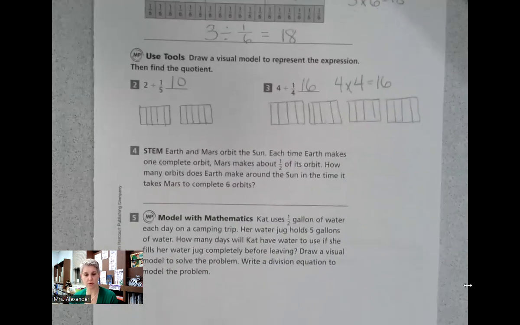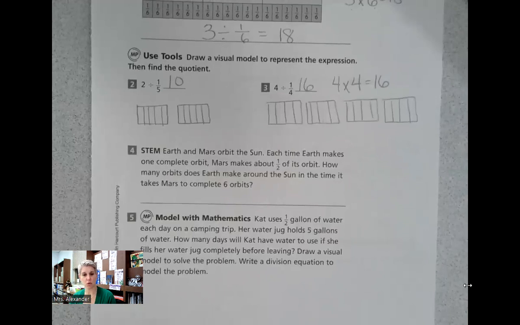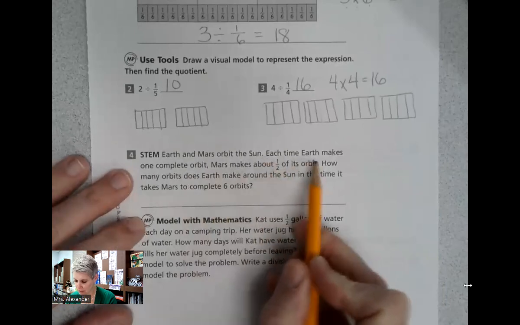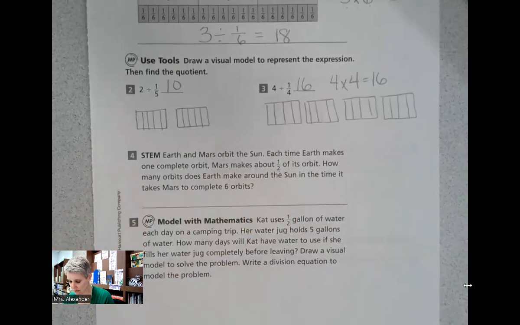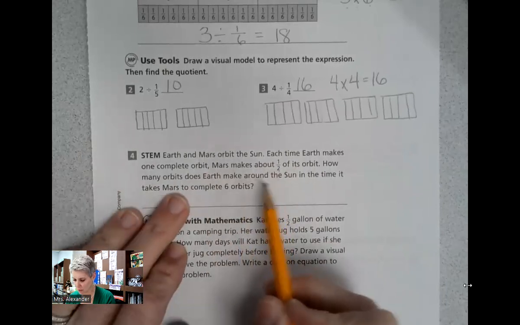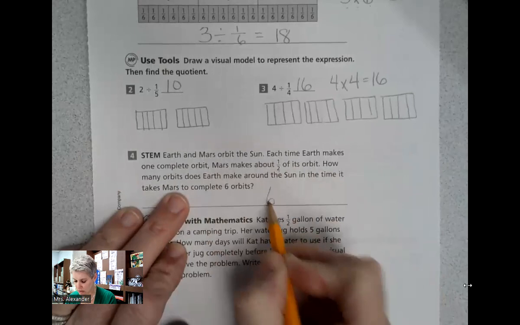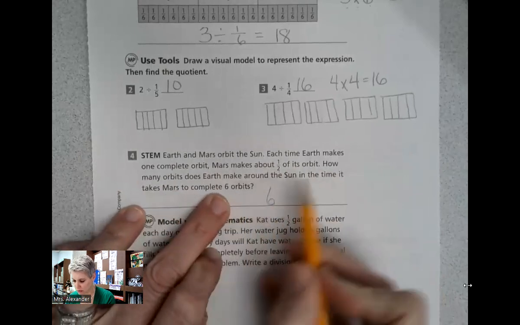Look how this one goes with your science. Earth and Mars orbit the sun. Each time Earth makes one complete orbit, Mars makes about half of its orbit. How many orbits does Earth make around the sun in the time it takes Mars to complete 6 orbits? So if each time the Earth goes around, it's half, and we want 6 of Mars's orbits, how many orbits does Earth make around the sun?